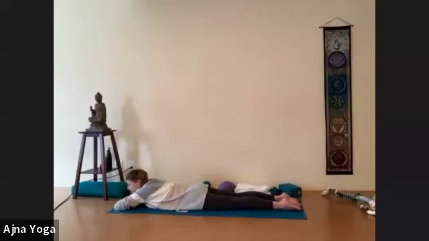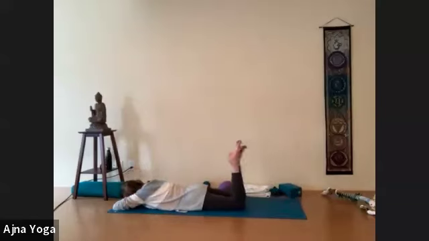Once again, find that crisscrossing, turn the cheek, bend the knees, lower legs, sway from side to side. So just gentle, gentle release here. Beautiful. Okay. Here's the final movement we'll do on our tummy.